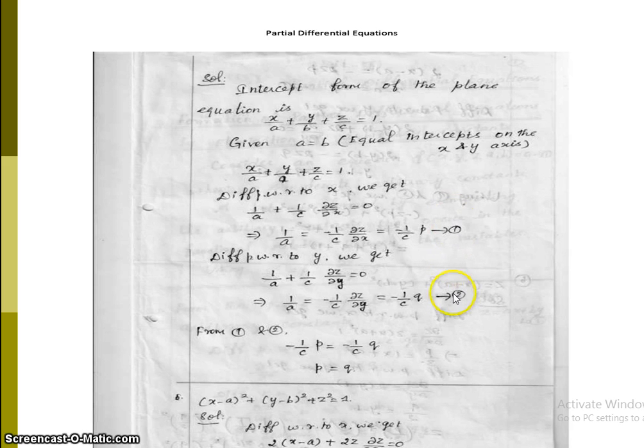So equating 1 and 2, we get minus 1 by c into p equal to minus 1 by c into q, since the left-hand sides are both 1 by a. Cancelling 1 by c on both sides, we get p equal to q.